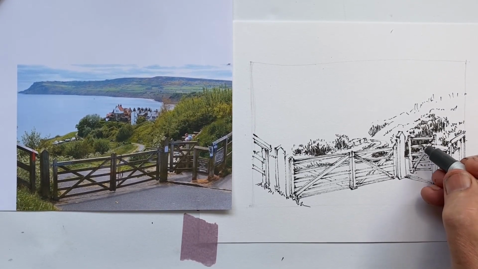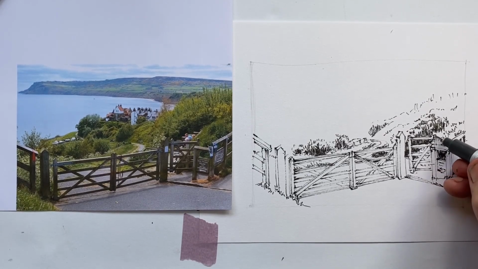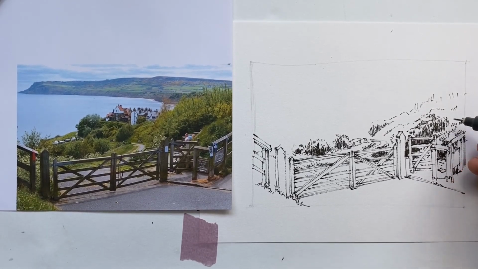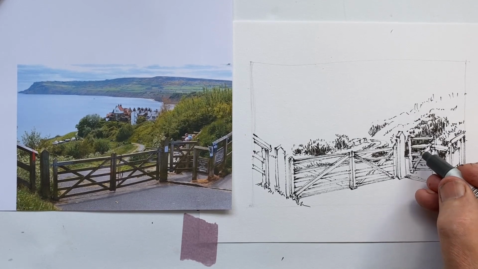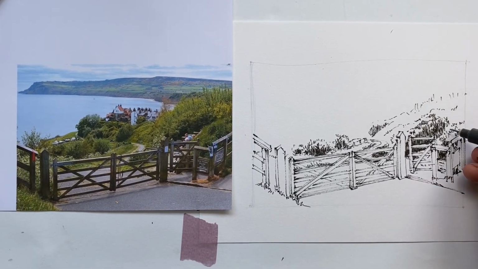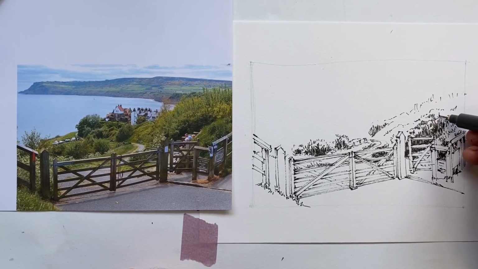I like to place marks that keep my options open as I understand more clearly, in more detail, more accurately, where placings should be as I progress the drawing. Of course, I'm drawing this freehand in ink.